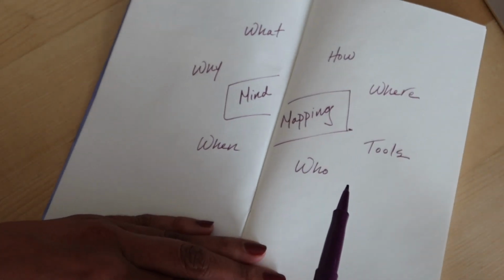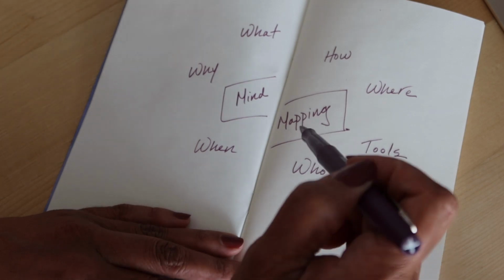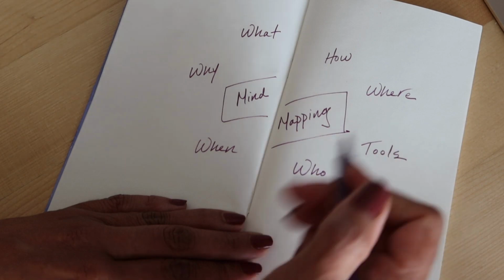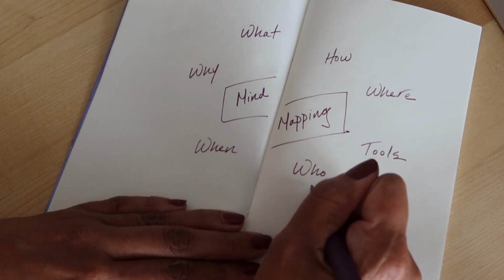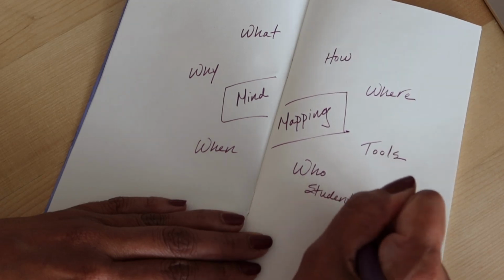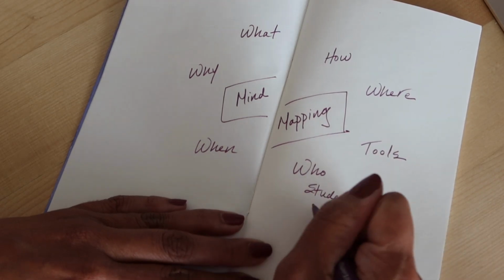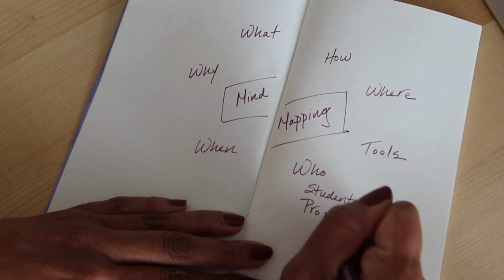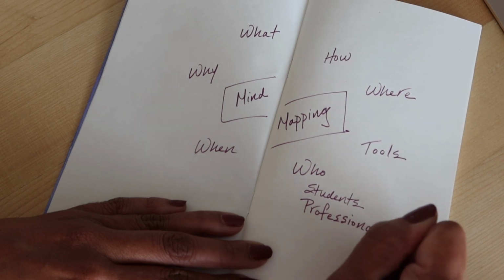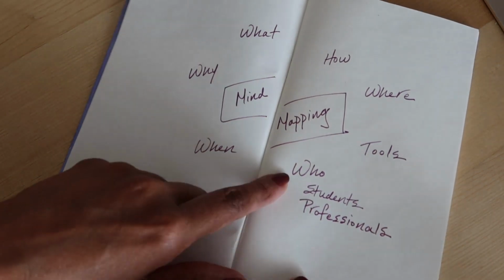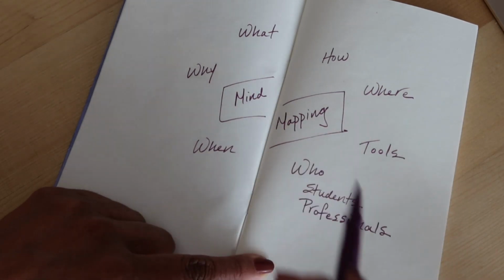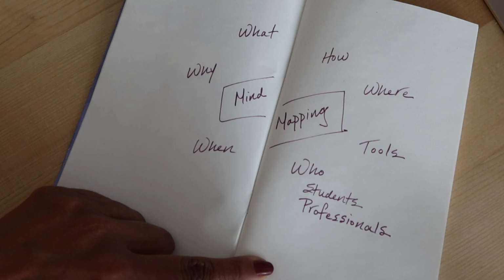Now we're going to take it one step further, and when we have the who, we're going to talk about who would use mind mapping. So that could be students, professionals, and the way I learned it is that you use words. You don't want to use phrases. You want to just use single words as you organize everything.